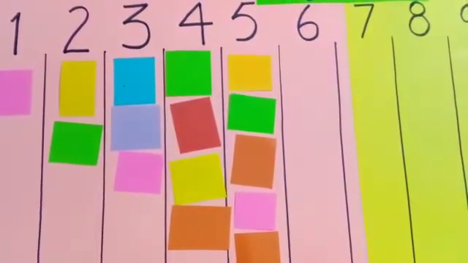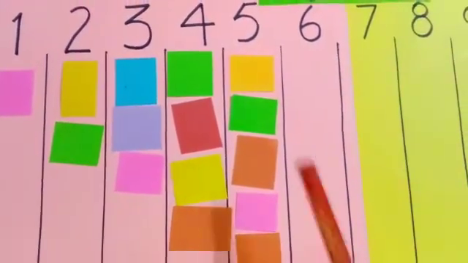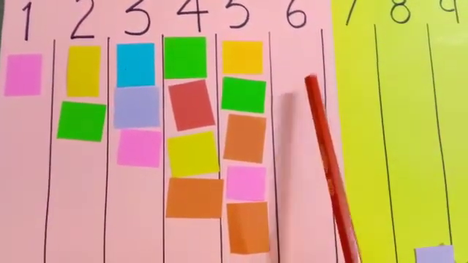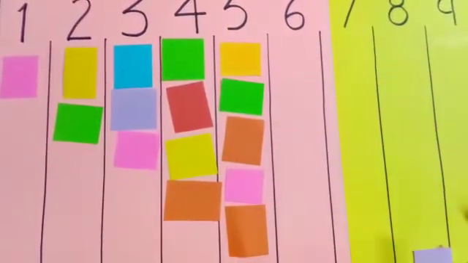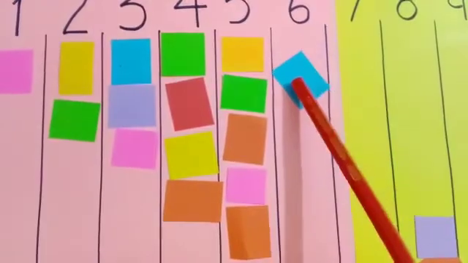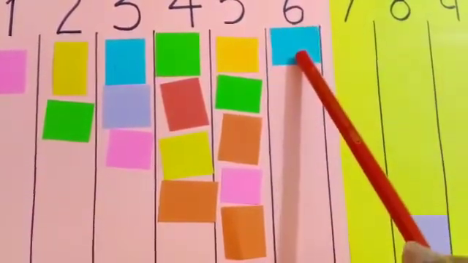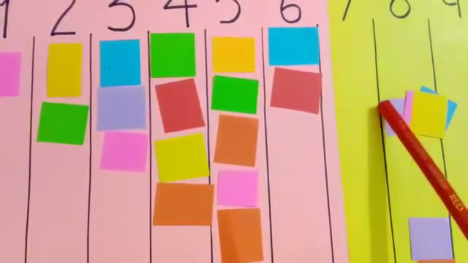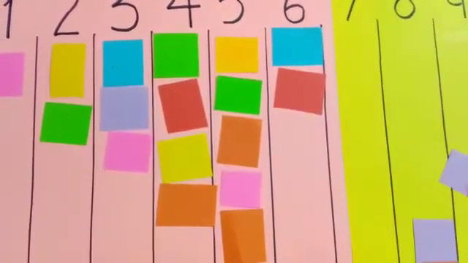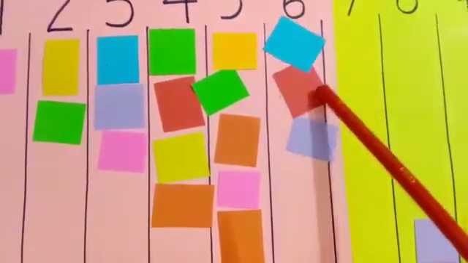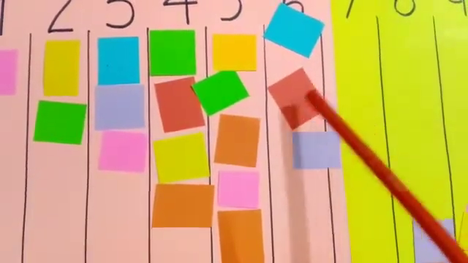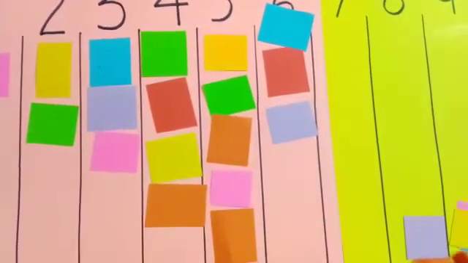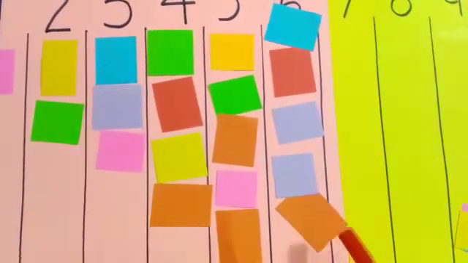Our next number is 6. That comes after 5. That means we will add one more cutting to this number. Then this will be 6. 1, 2, 3, 4, and 5.